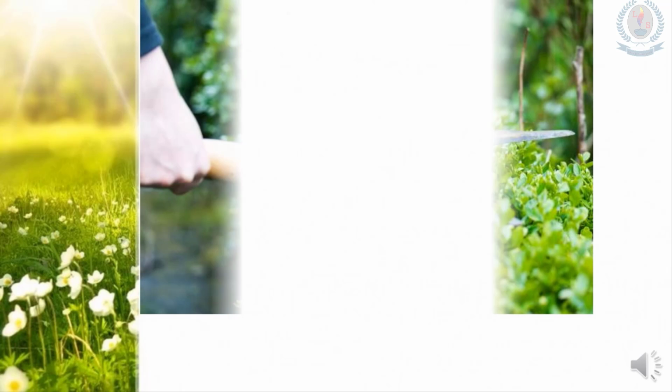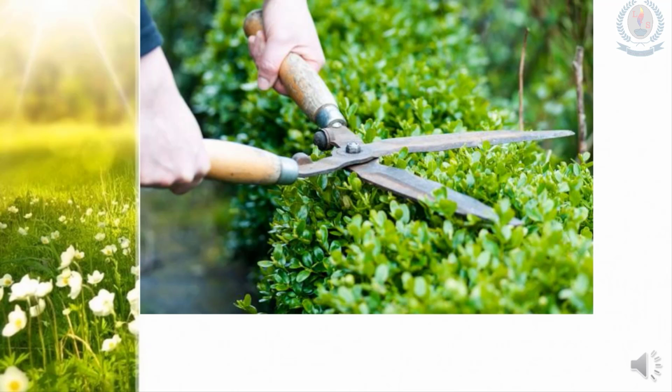Stimulating the lateral buds by cutting the apex is mostly done in horticulture and in growing ornamental plants. What they are doing is, when they cut the apex of the plant, the lateral buds grow.